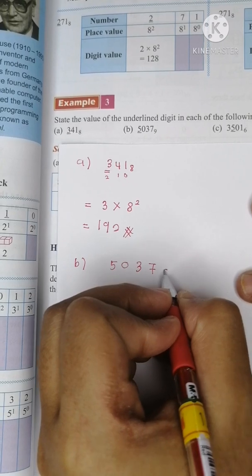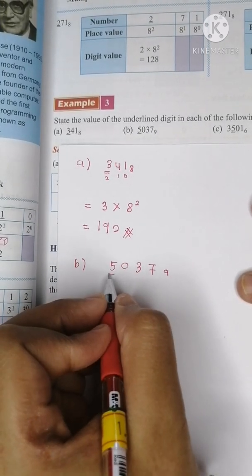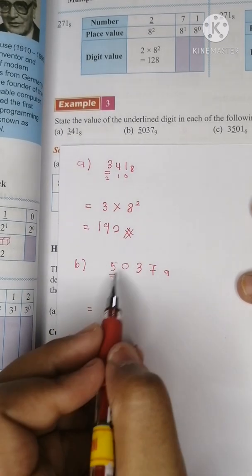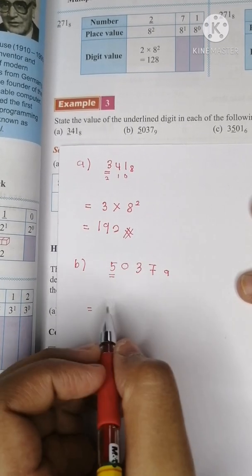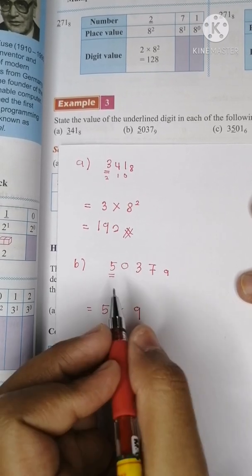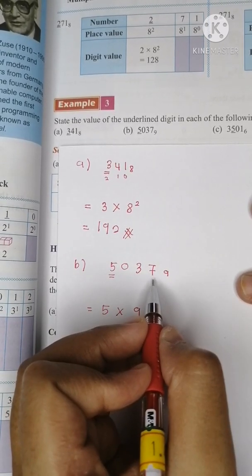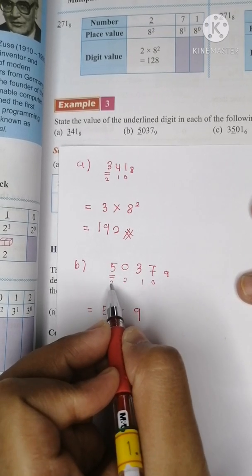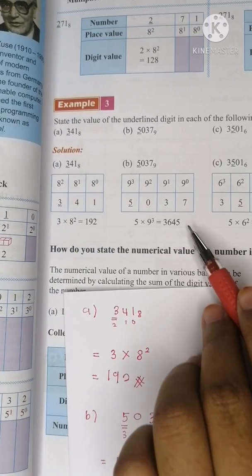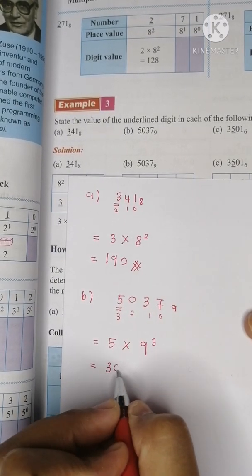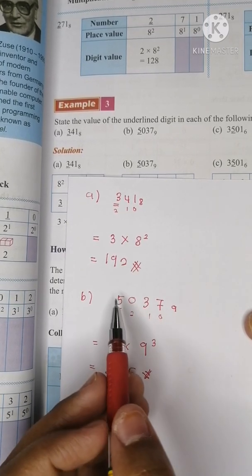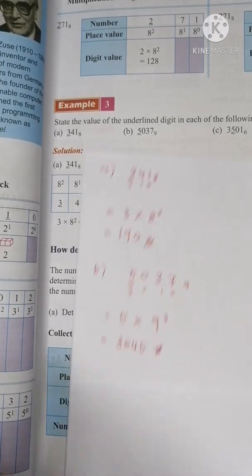5037 base 9. The underlying number is 5. How do you state the value of the underlying digit, which is digit 5? Take out the 5, times with the base, and then power with what? We count from here: 0, 1, 2, and 3. So, 9 to the power of 3. The answer will be 3645. This is the value for the underlying digit 5.